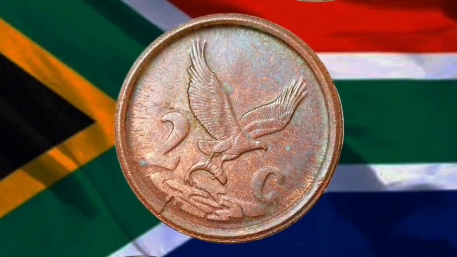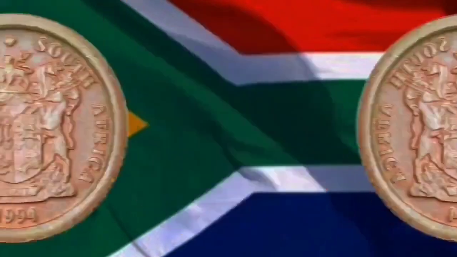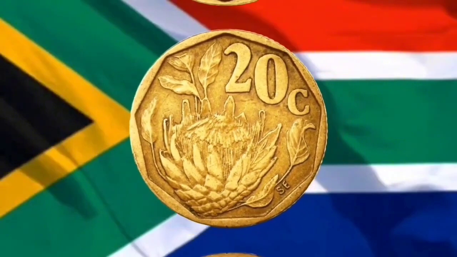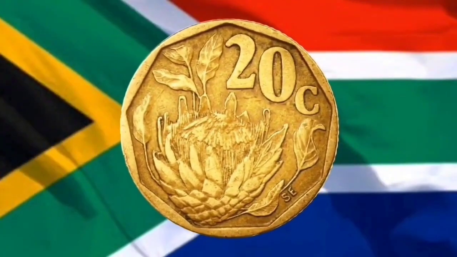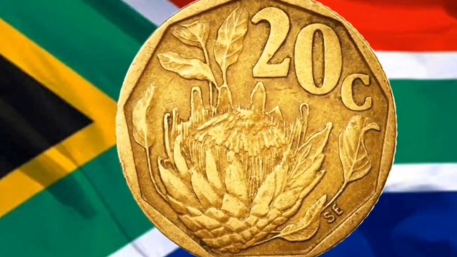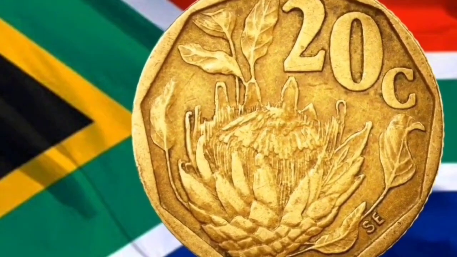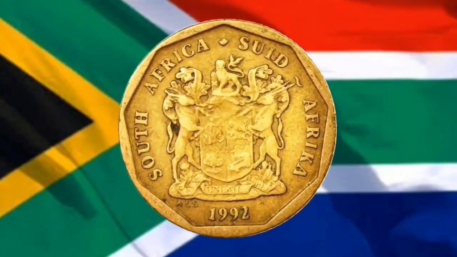So, if you come across this coin, the 1992 South African 20 cents coin, while it may seem ordinary to some, this small piece of metal holds great significance, not only for its design and historical value, but also for its astonishing potential worth to collectors around the world.